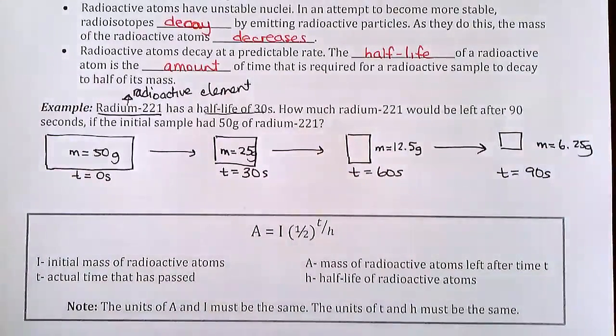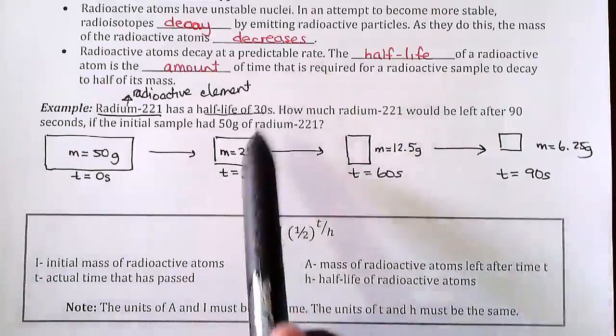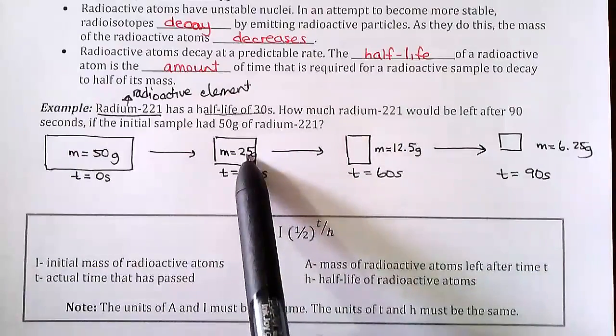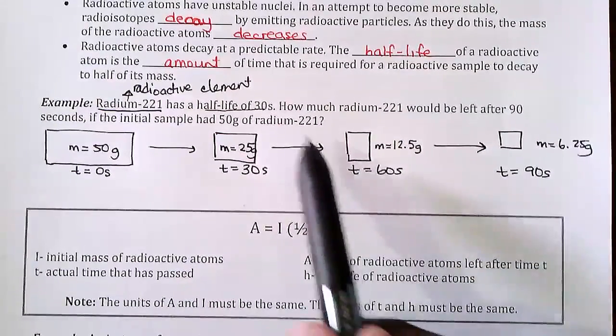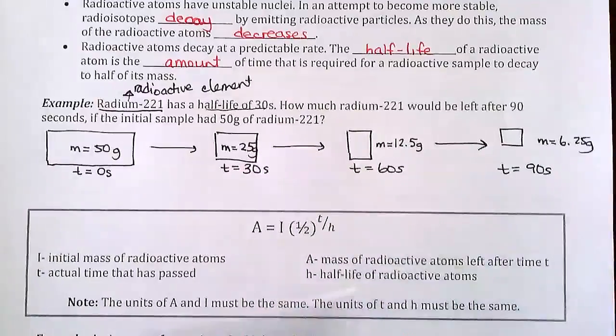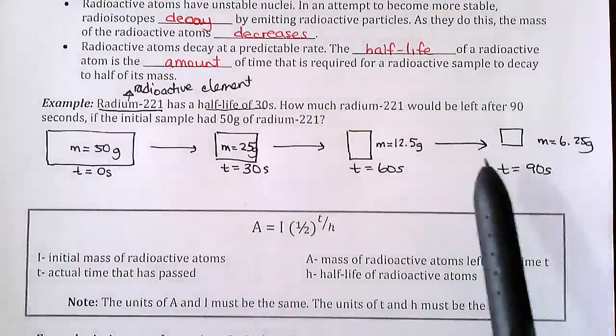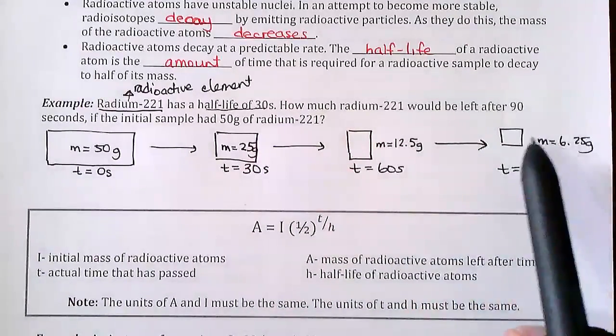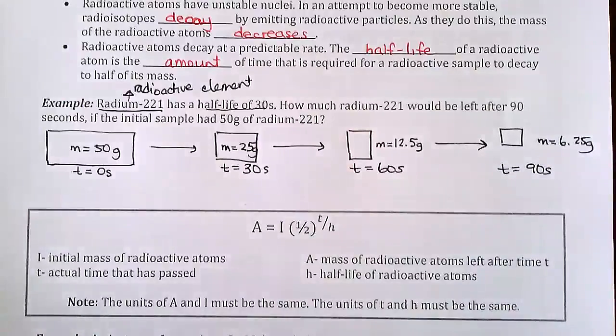So what have we seen? We started at 50 grams. A half-life later, it became half, 25 grams. Another half-life later, it became half of this, 12.5 grams. And another half-life later, 12.5 divided by 2, 6.25 grams. That's how half-life works. Whatever mass you're at, every half-life, the mass will decrease by half. This is an easy way to solve the problem.